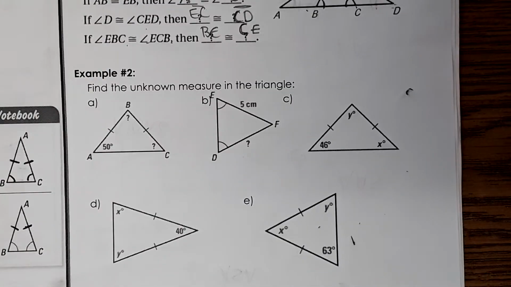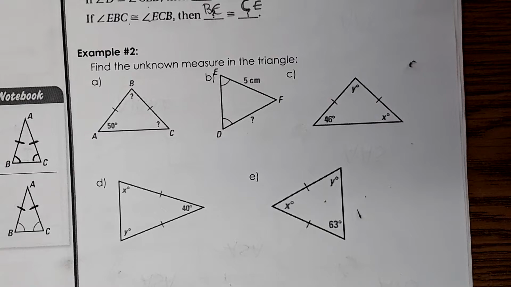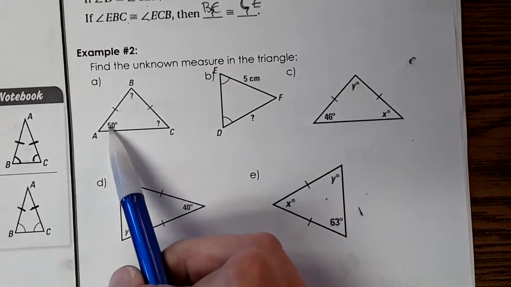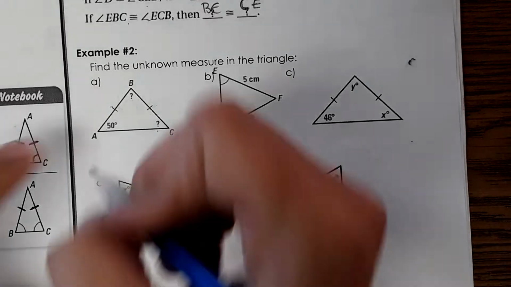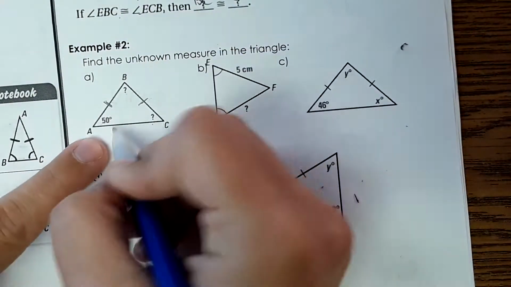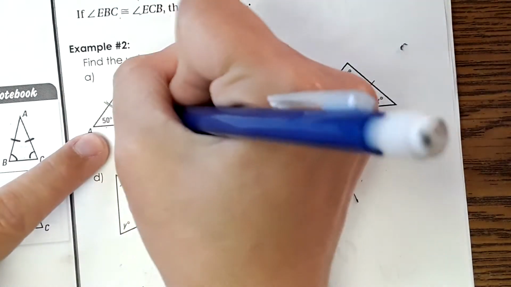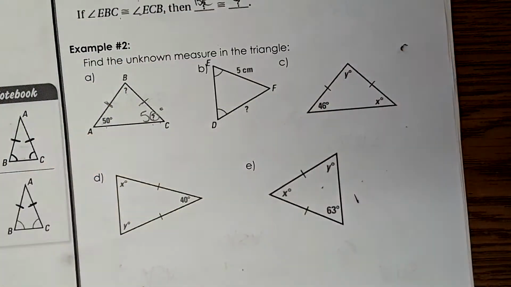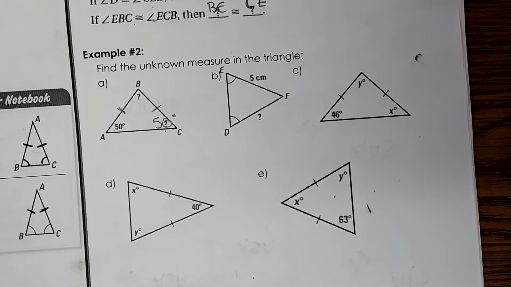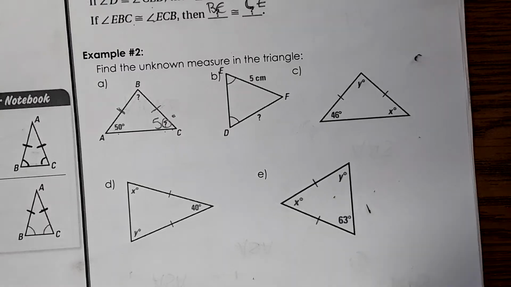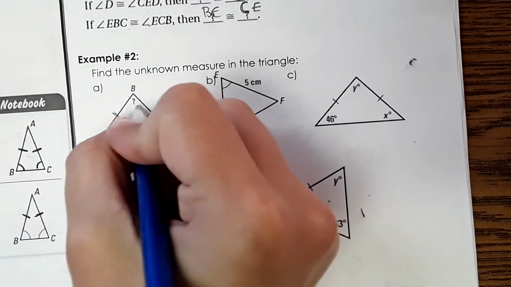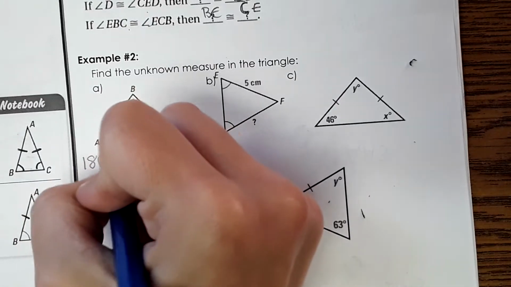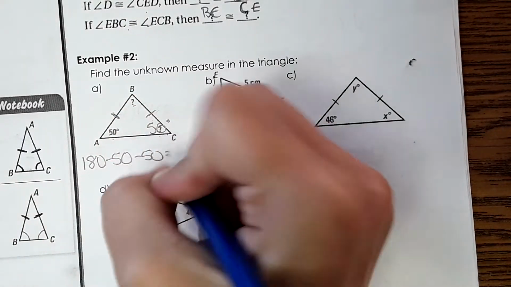Now we're going to bring in a little bit of math. A shows us the two congruent sides, and it wants to know the other unknown angles. Well, opposite the congruent sides, these angles are equal. This is 50 degrees, so this has to be 50 degrees. And then all the angles of a triangle add to 180. So we can just take 180, subtract these two numbers, and get whatever's left over. So I'm going to subtract 50, and I believe it comes out to 80 degrees left over.